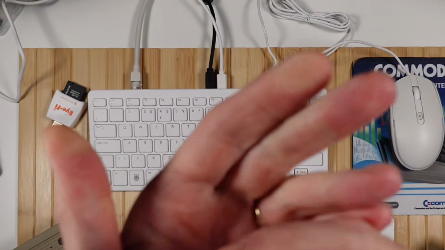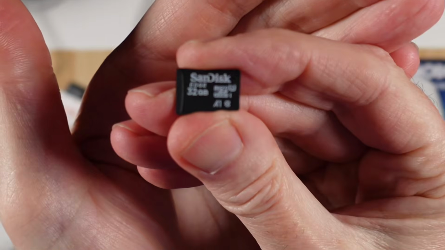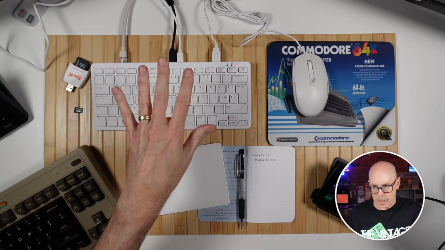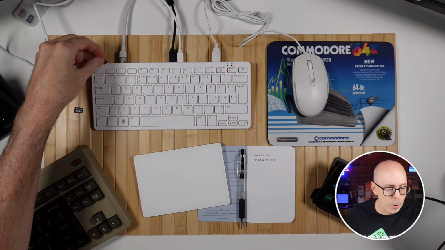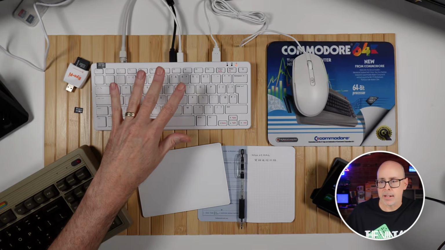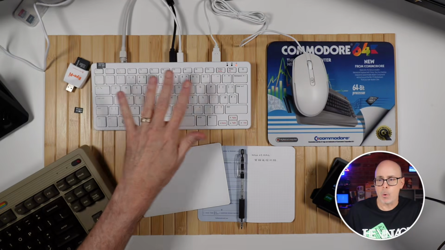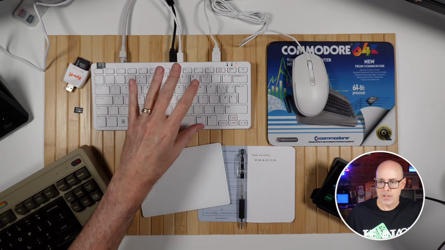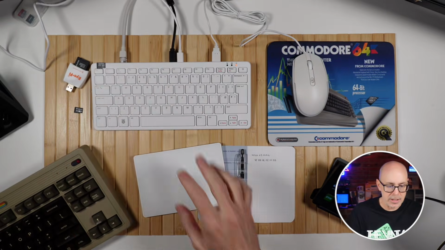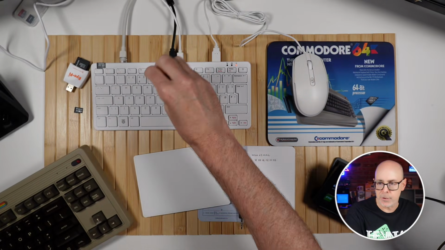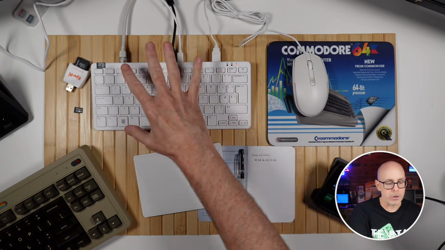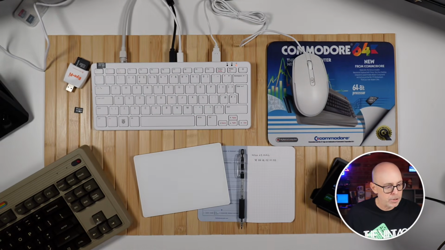This is just a little 32 gigabyte SanDisk, which is fine. The one disappointment about the Raspberry Pi 500 is that it does not support M.2 SSDs like the Raspberry Pi 5. That was a miss. I don't know why they did that. It would have been nice to have had SSD capability. I'm sure somebody will come out with something. I think I saw online where somebody has figured out how to solder the connectors on there, but I'm not sure it would fit in the case or anything. But anyway, we'll be using SD cards.